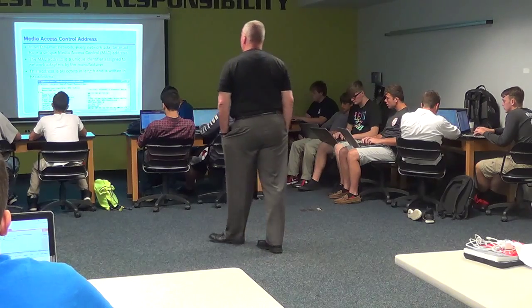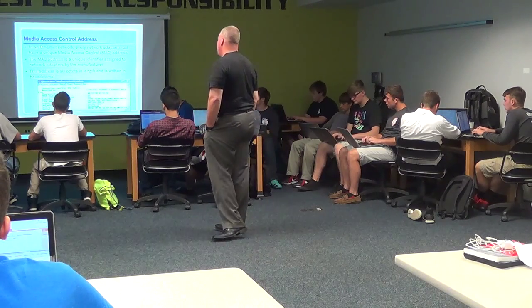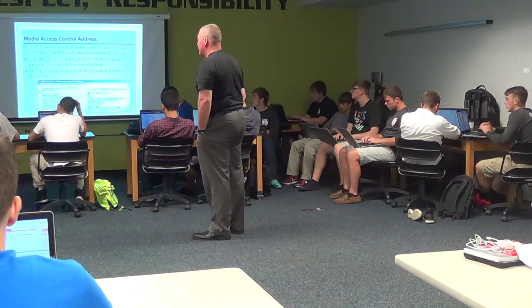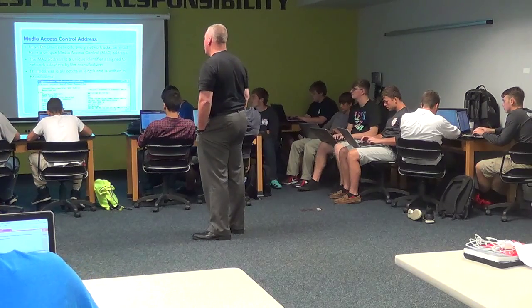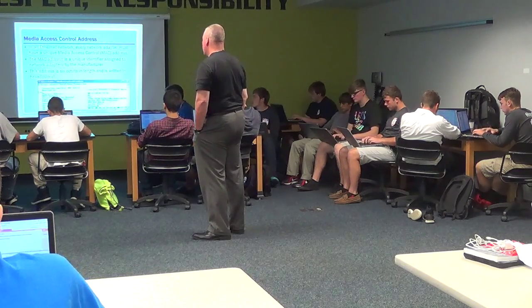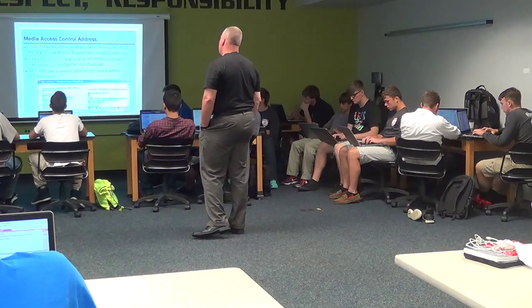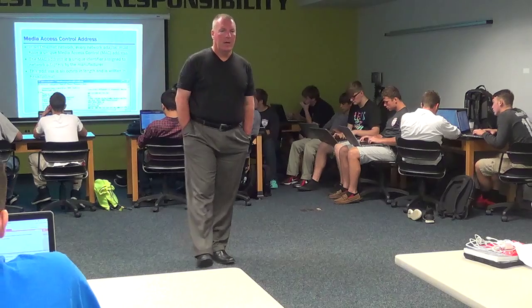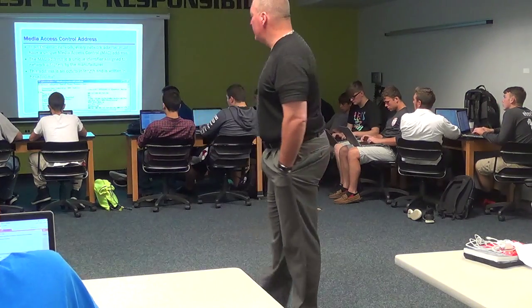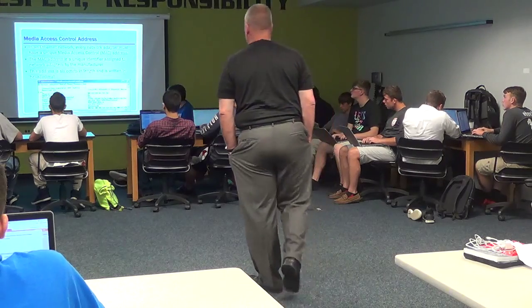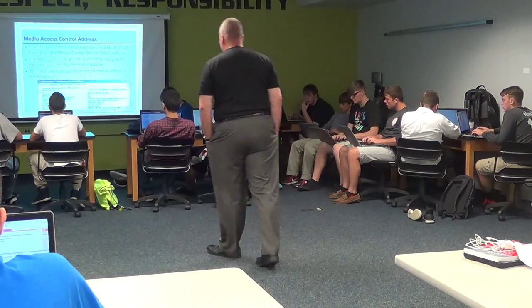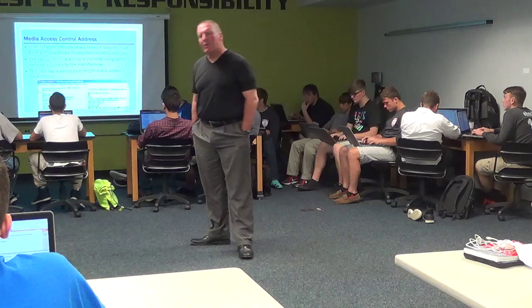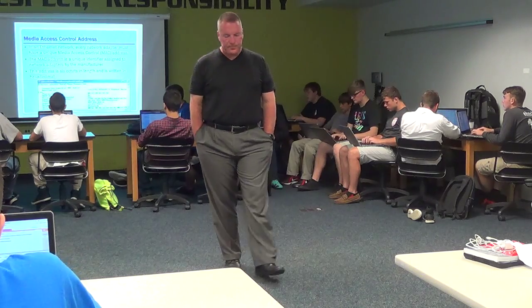If you look at the MAC address under this specific network card, Ethernet adapter, local area connection, physical address, it's always 12 digits in groups of 2 each. So the MAC address for this card is 00-1C-C0, blah, blah, blah.